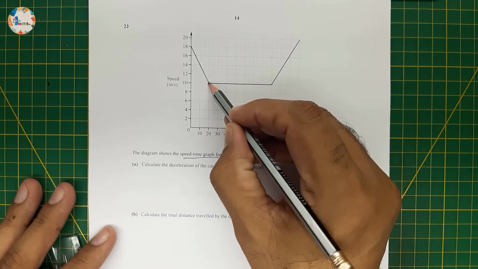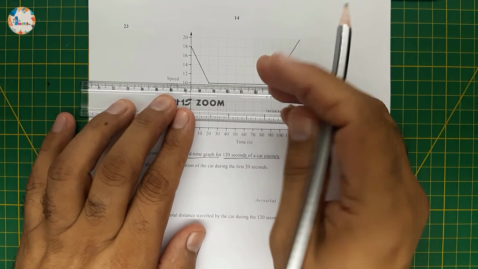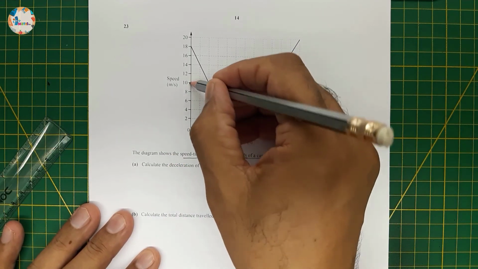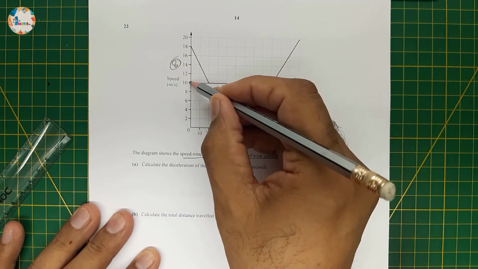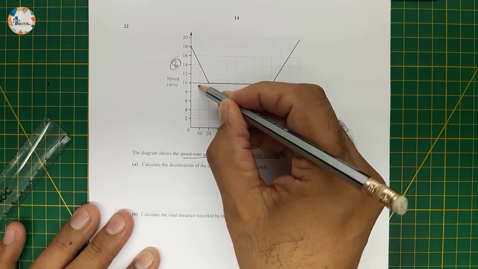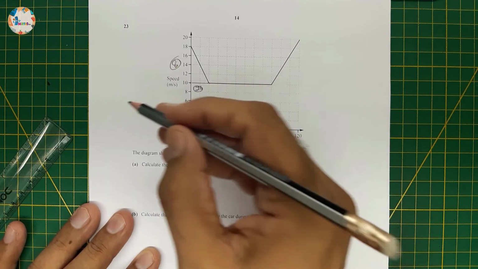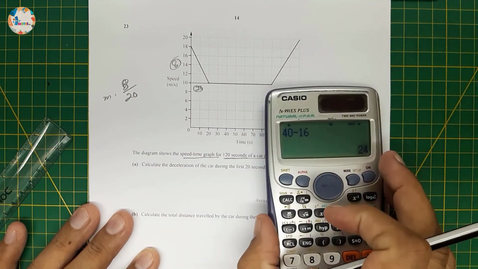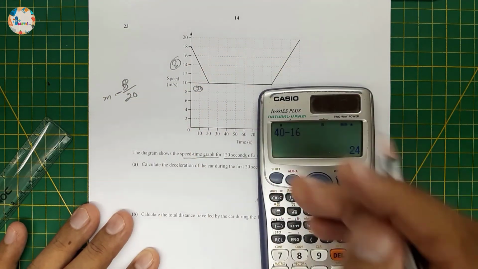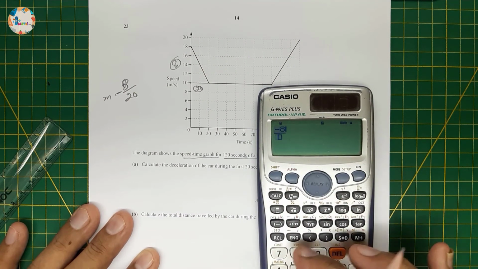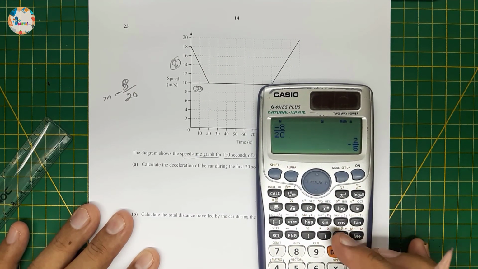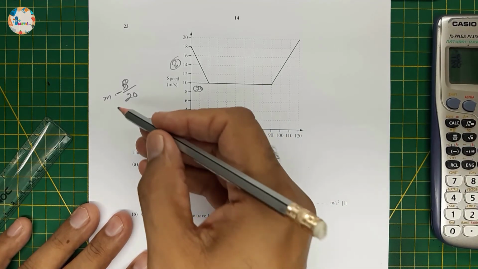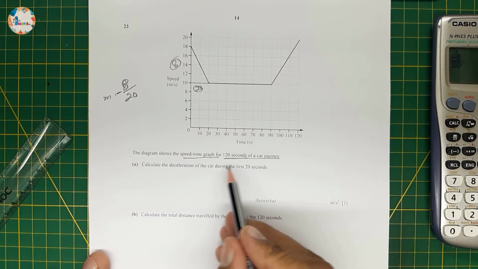So the first 20 seconds is deceleration, this one, and we can join the triangle to find the gradient, and deceleration will be what? From 10 to 18 is 8 units, and this side is 20 units. So rise over run, m will be equal to 8 over 20. So this will basically be minus, because the right side is down, so we can write minus 8 over 20. This will be equal to minus 0.4. So negative we will not be writing.